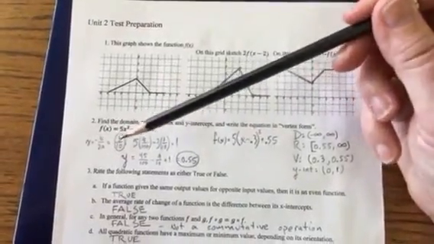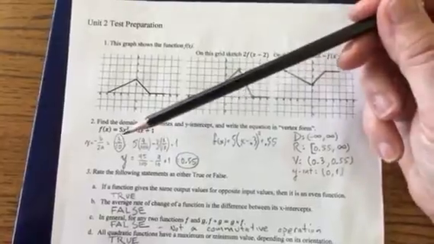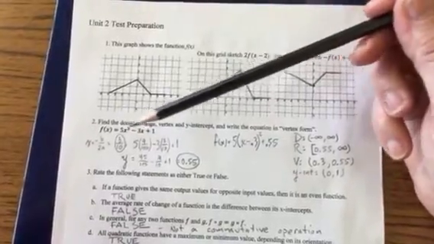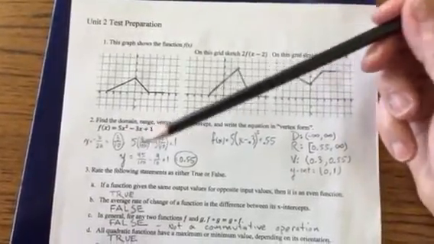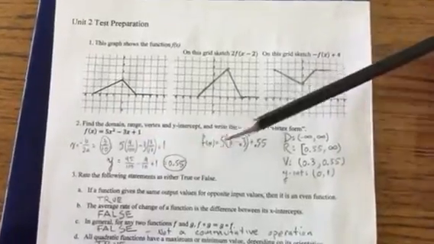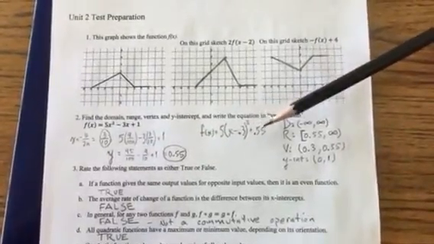So negative b over 2a is the x-coordinate of the vertex. I kind of worked that out to get 3 over 10. I plug that number back into the equation to get the y-coordinate. I come out with these, so that's how I got the 0.3 and the 0.55.